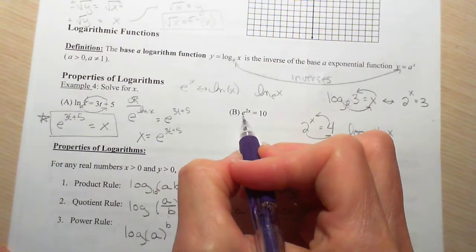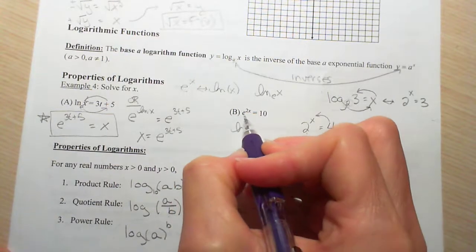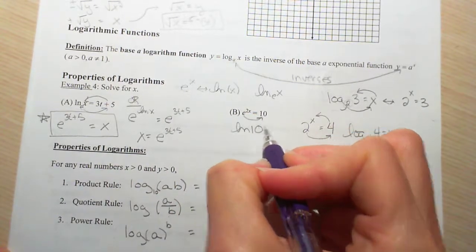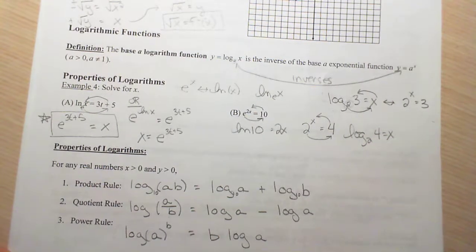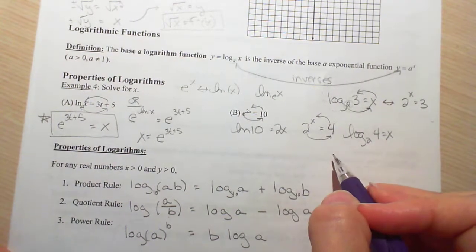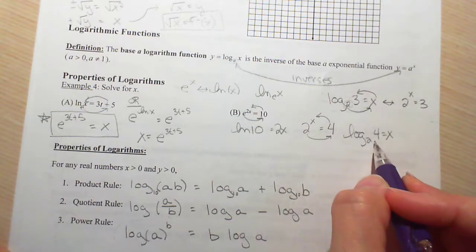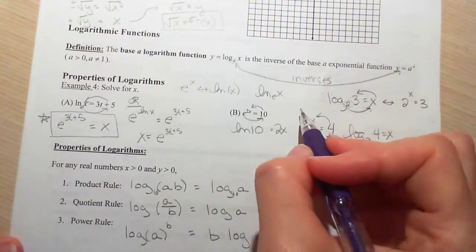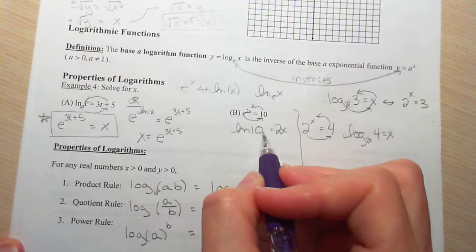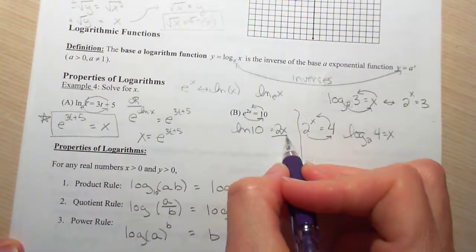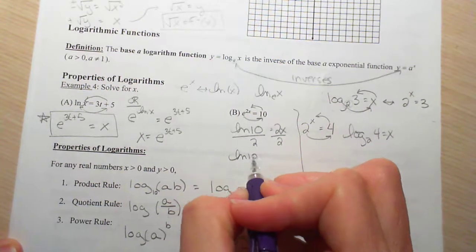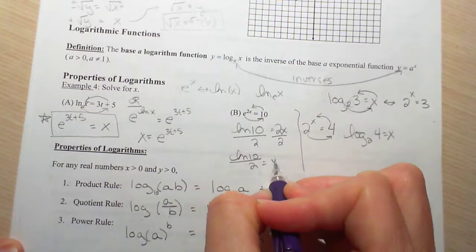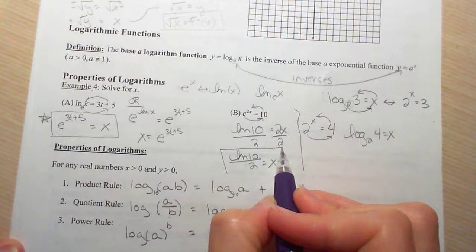Okay, so this is log base e, which is natural log, of 10 equals 2 to the x. Okay, so the arrow method works for going from an exponential to a log also. Put a little line in here. Now remember, I'm solving for x, so to get x alone I need to divide both sides by 2. So I have natural log of 10 divided by 2 equals x.